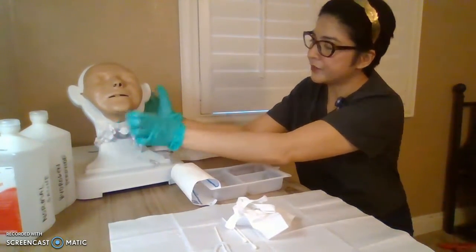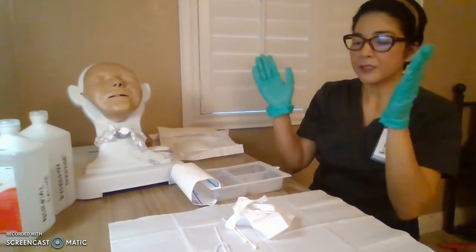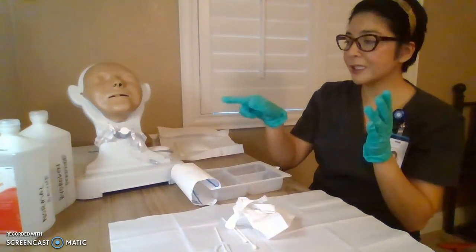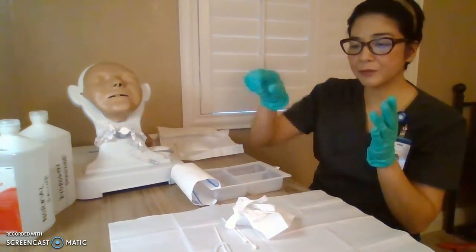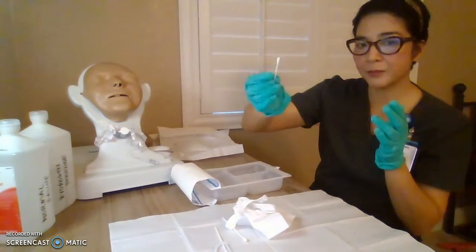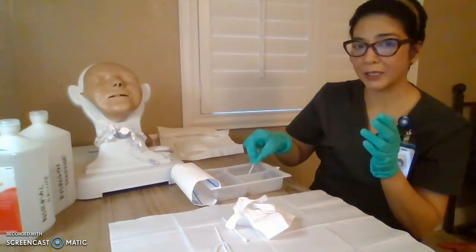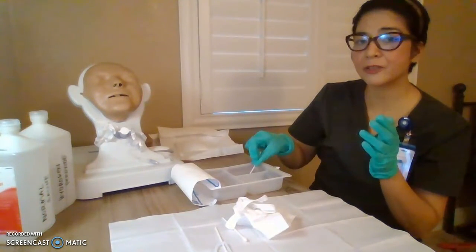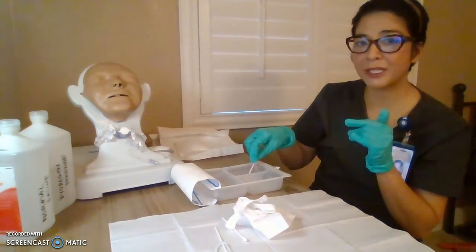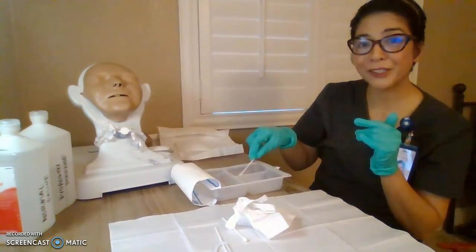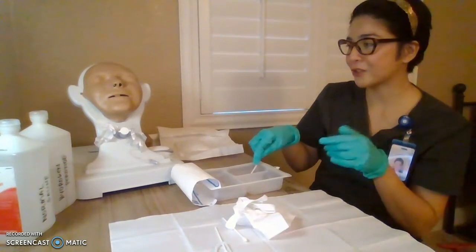There you go. Reinserted. All right. So now what we're going to do is clean around the stoma site. We're going to use our cotton buds right here, using the normal saline only. Again, not the one with the hydrogen peroxide. We don't want that on your patient's skin. Okay, so we're only using the normal saline solution.